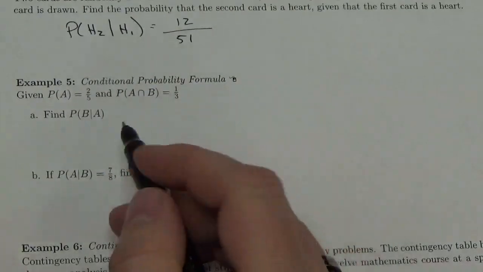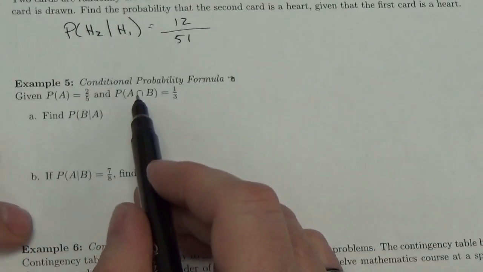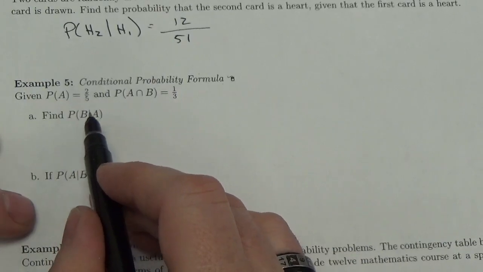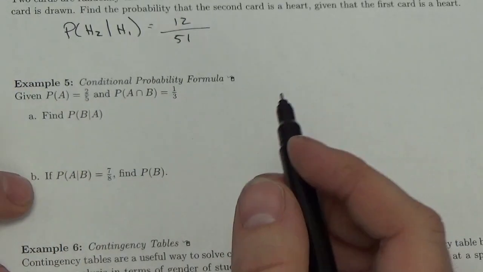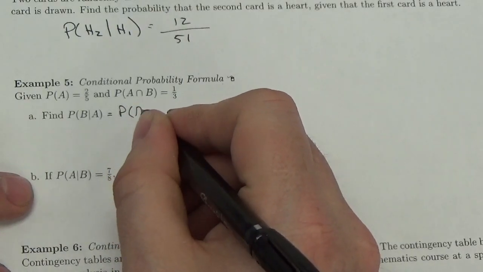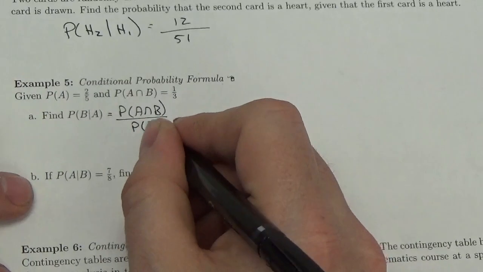In this question, we read: given that the probability of A is 2/5 and the probability of A and B is 1/3, find the probability of B given that A has occurred. What that is going to be is the probability of A intersection B over the probability of A.